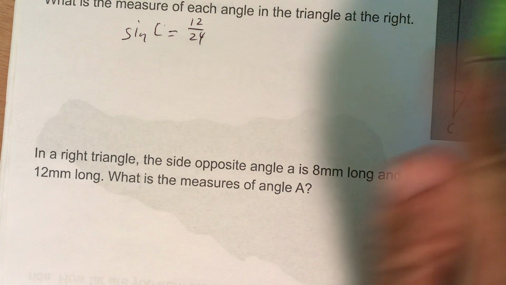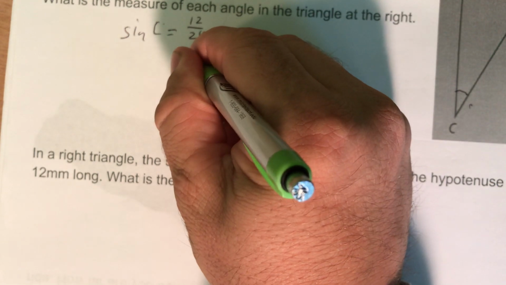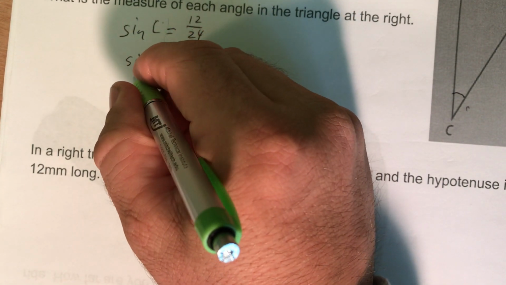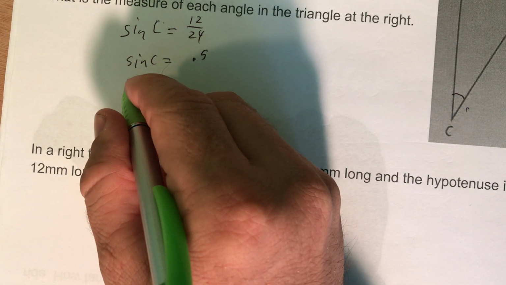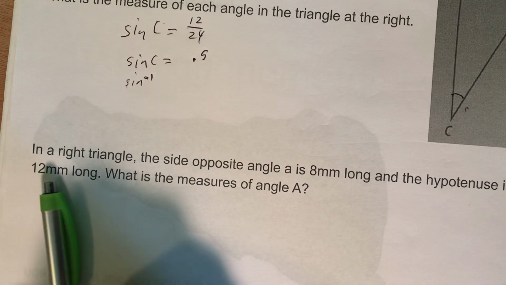We know this is 90, so we only have to find one angle. So we're going to get 0.5 for sine C. To get rid of sine, we have to do inverse sine, and it'll look like this.